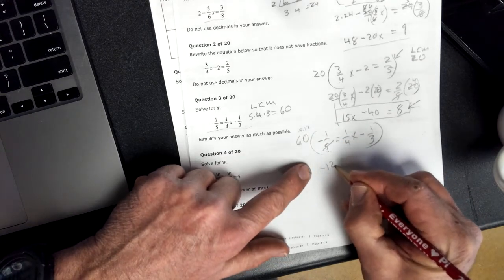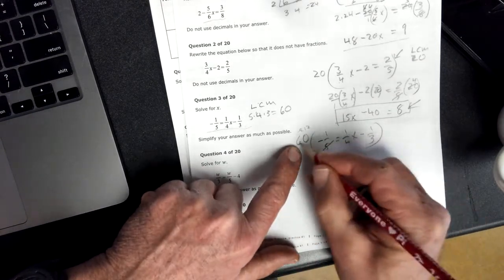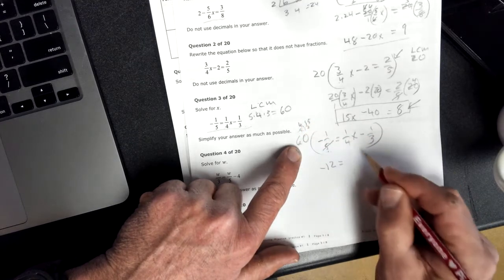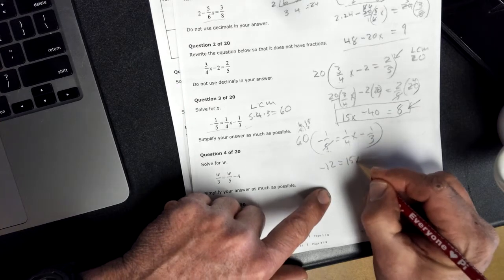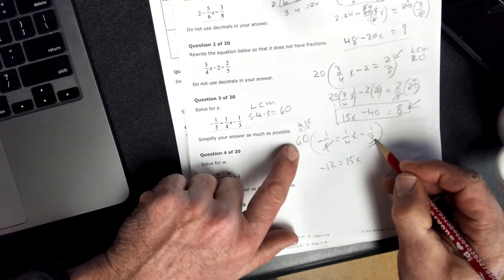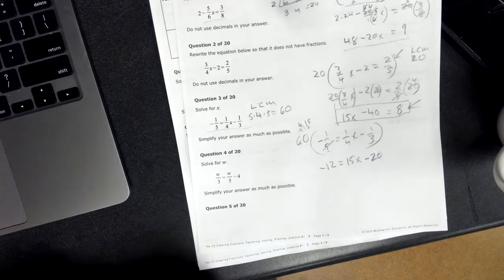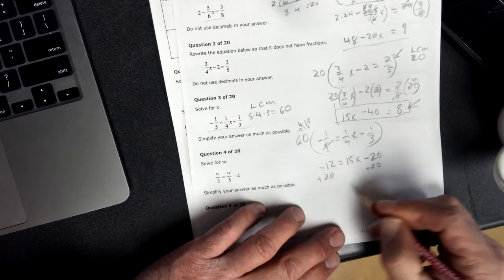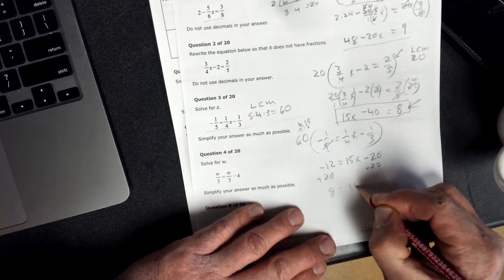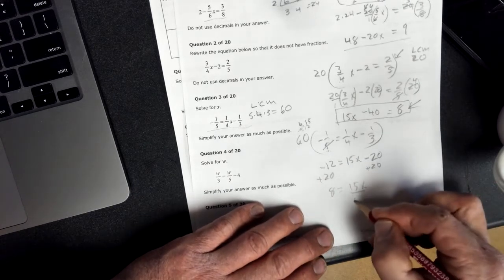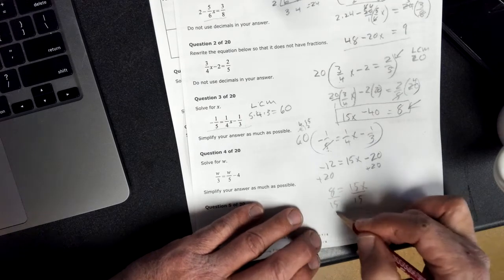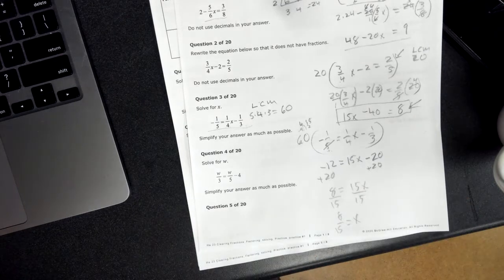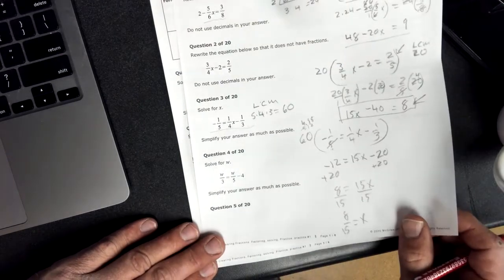So this ends up being negative 12 equals, if I reduce a 4 out, this is 4 times 15, so then I'm going to get 15x, and then this one is 20, so it's going to be minus 20. Now at this point, I can add 20 to both sides, and I'm going to get 8 equals 15x, and then I'm going to divide by 15, and I'm going to get 8/15 equals x. Wonderful numbers.